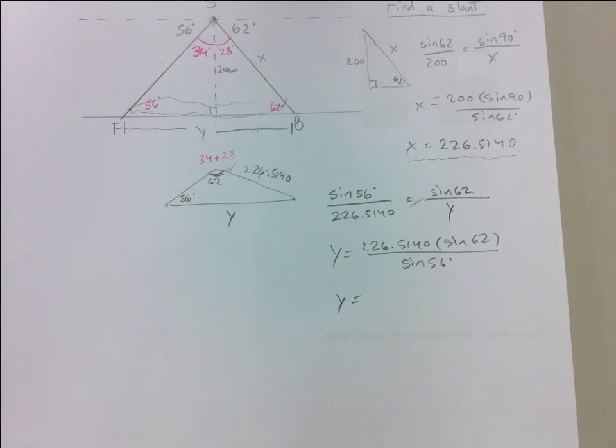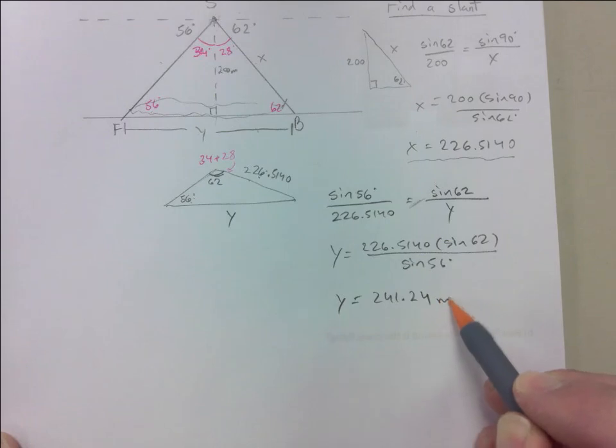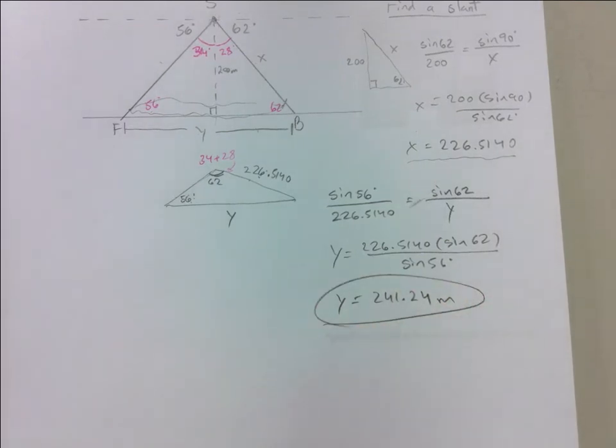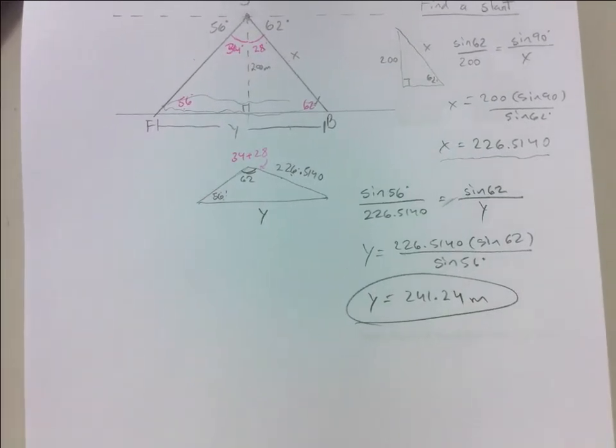And I'm supposed to get 241.24. Let's see. It's 241.24, exactly what you would have arrived at if you had used the other method.